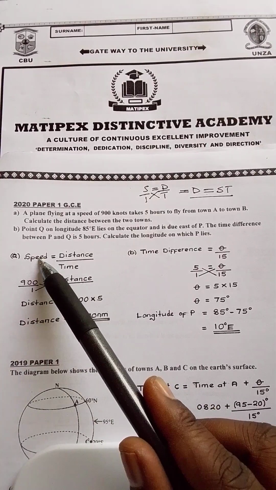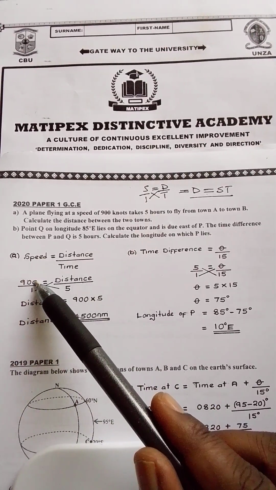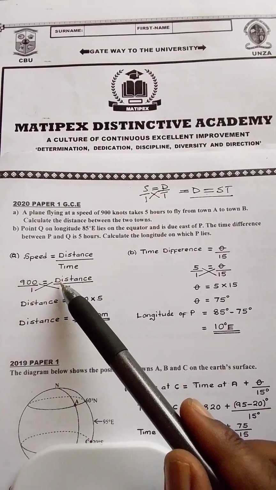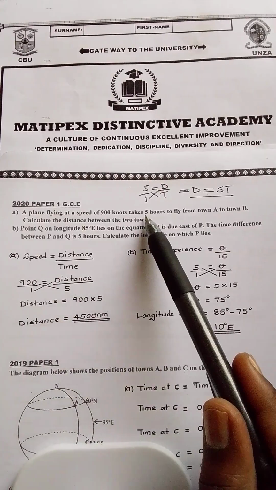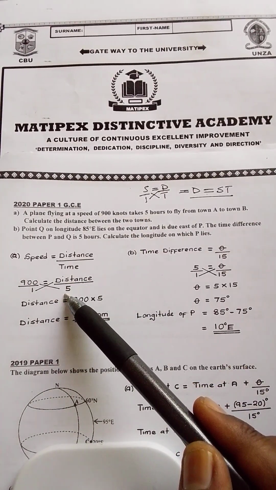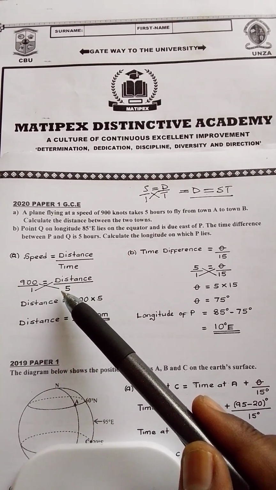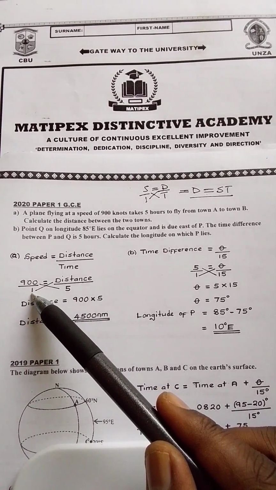Now the speed that has been given is 900. So where there is speed, you put 900. This is 900, is equal to distance. This is what we want. We don't have it. Then the time, it's what? 5 hours. So where there is time, I decided to put 5. Then at this point, I decided to balance the equation by dividing 900 by 1 to balance.